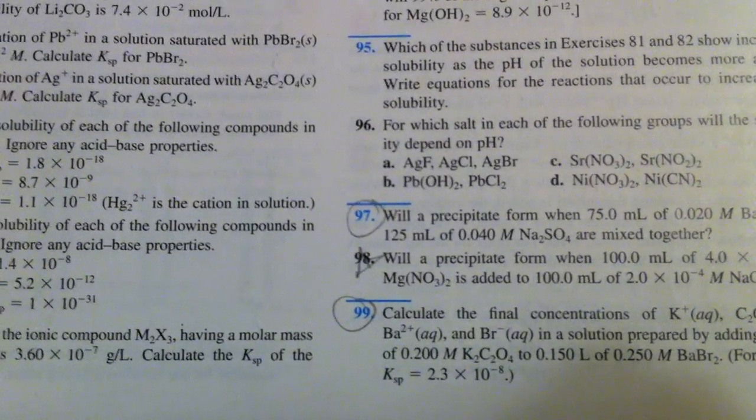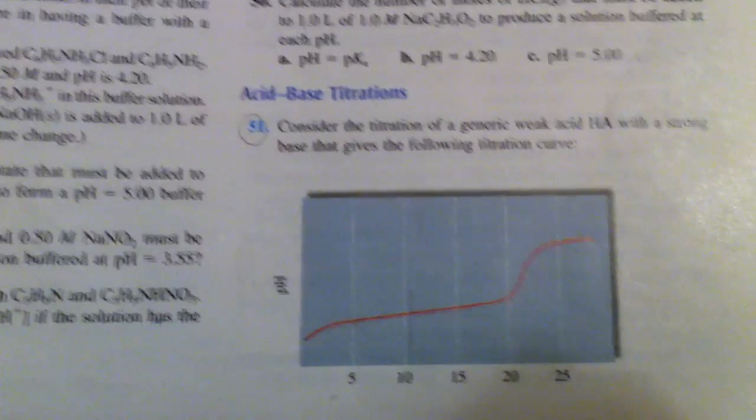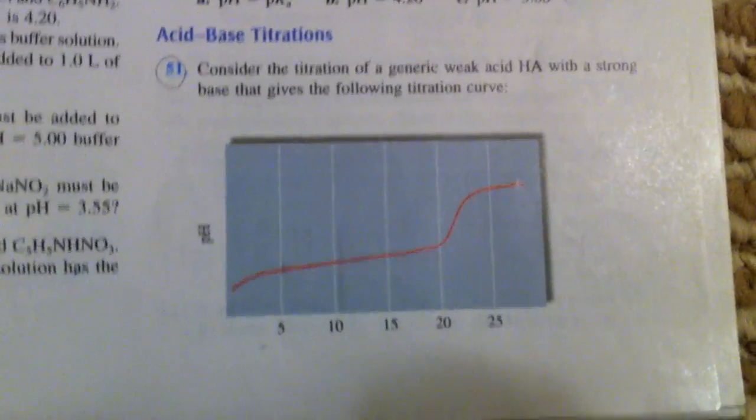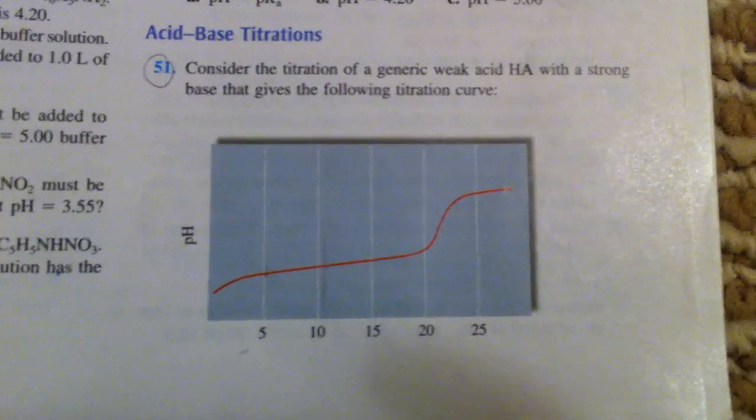And then where does it only depend on the strong base? Up here at the end is where it only depends on the strong base. So I'm going to give you another podcast that shows some calculations to go with the titration curves.